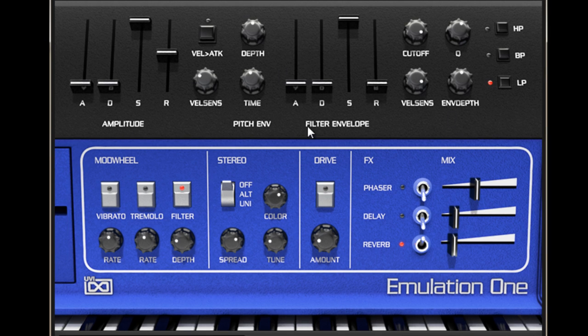So you've got your amplitude and filter envelopes. You can mess around with pitch and velocity sensitivity and your filters. You can also mess around with the overdrive and the stereo functions, and you can assign a whole bunch of things to the mod wheel. And you've also got some basic effects here: phaser, delay and reverb.